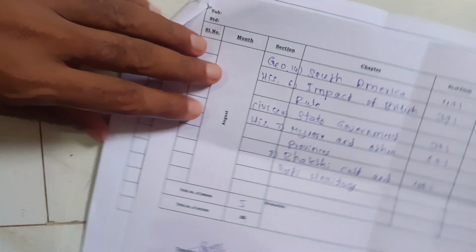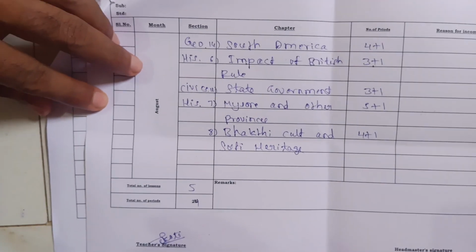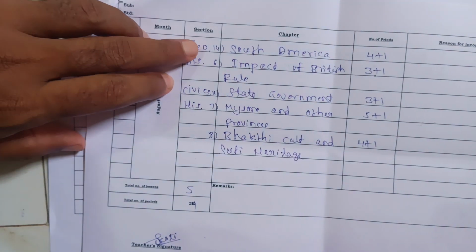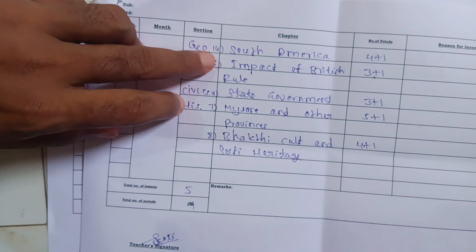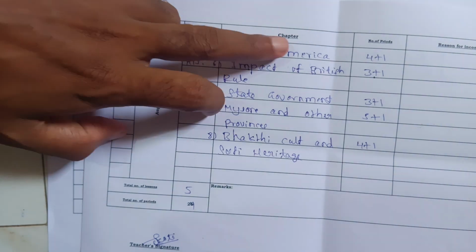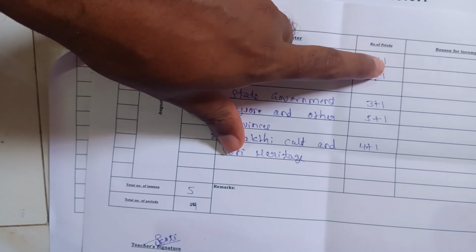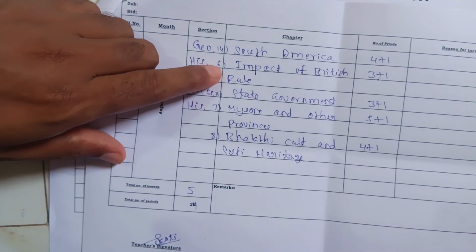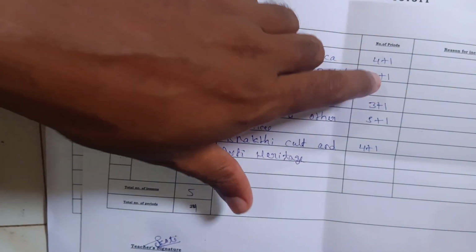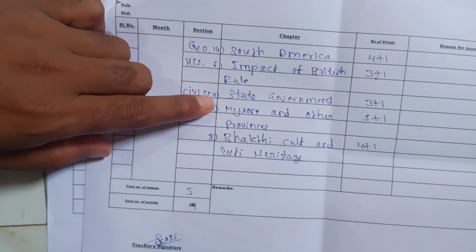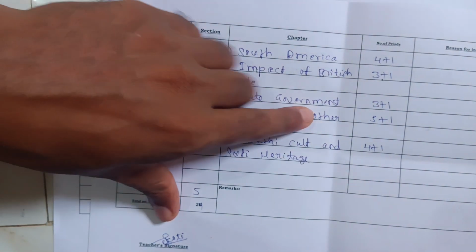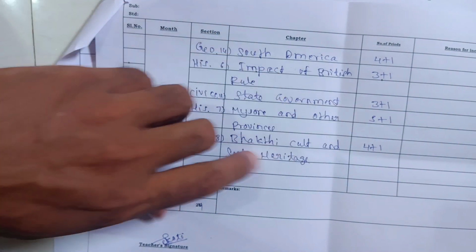See next. Here also from geography I have taken the 14th chapter, South America, in 4 plus 1, 5 periods. From history the 6th chapter, impact of British rule, in 4 periods. From civics the 2nd chapter, state government, it can be completed in 4 periods.